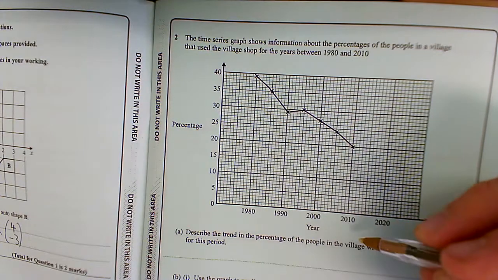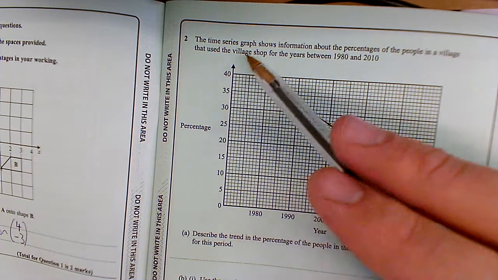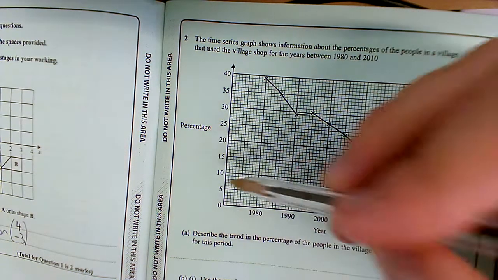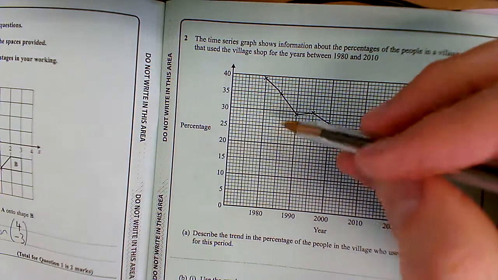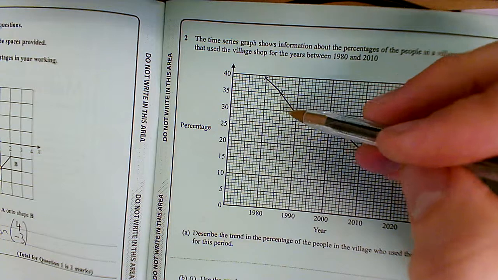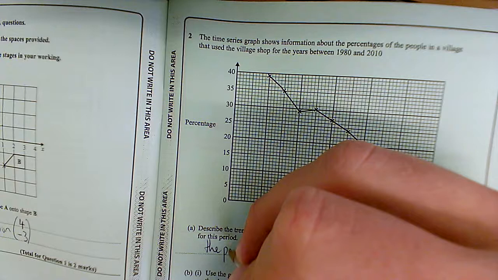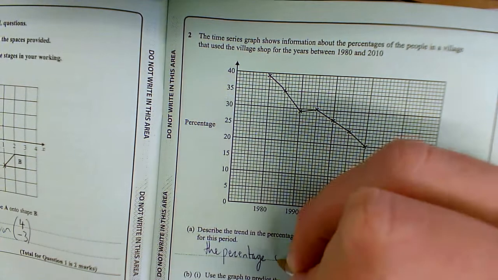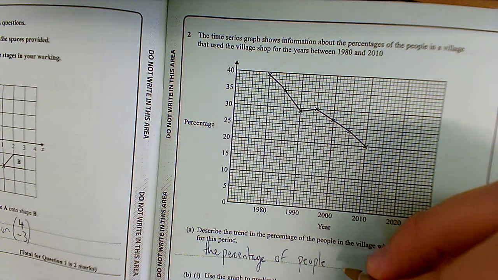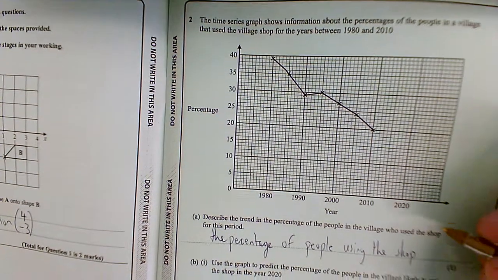Describe the trend in the percentage of the people in the village who use the shop for this period. They've given you a graph that shows the percentage of people in a village that use the village shop over a certain number of years. You've got the percentage on this axis, and the years on this axis. In general, as the years increase, the percentages come down. So to describe the trend: the percentage of people using the shop decreases or goes down.